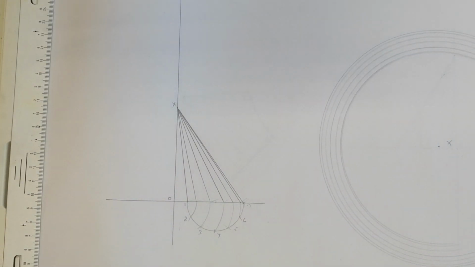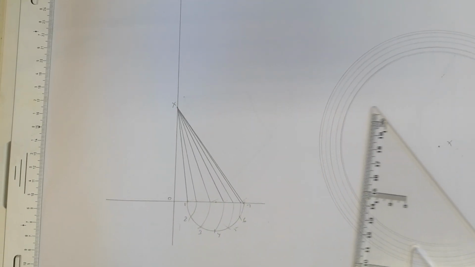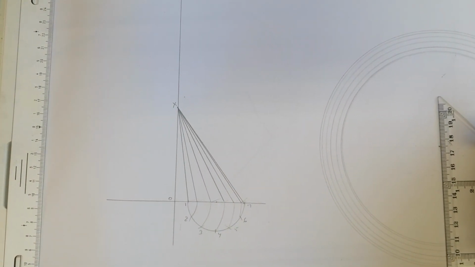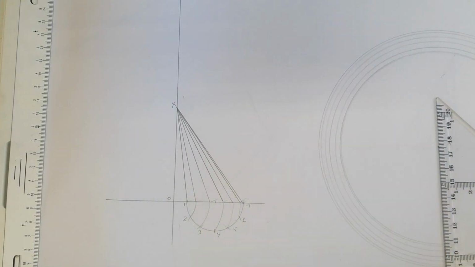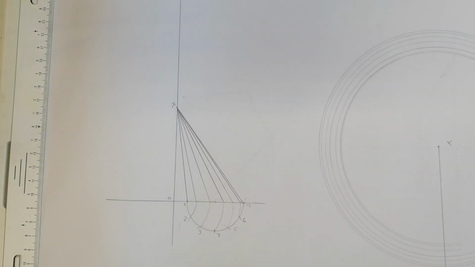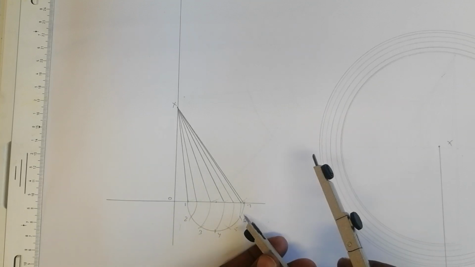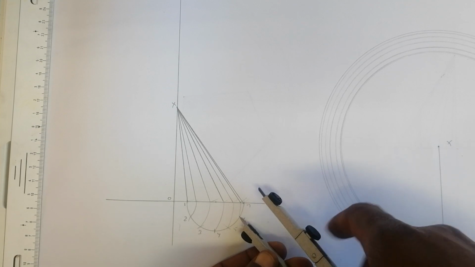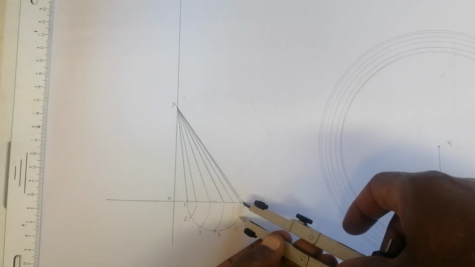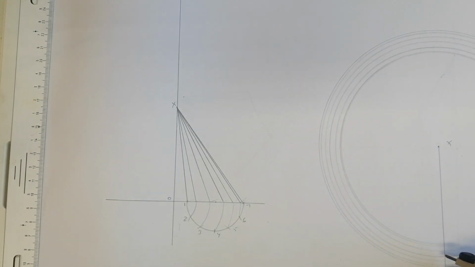Okay. So let's say now we are going to start our development here. So this is our point 7. So what we'll do is, with the compass, we're going to take the gap between 6 and 7. Now from 7 we go to the arc of 6.